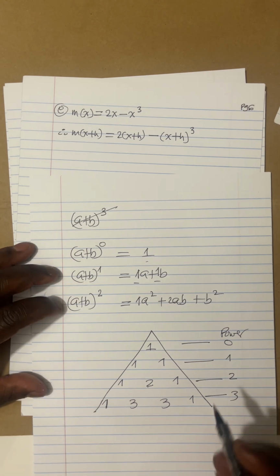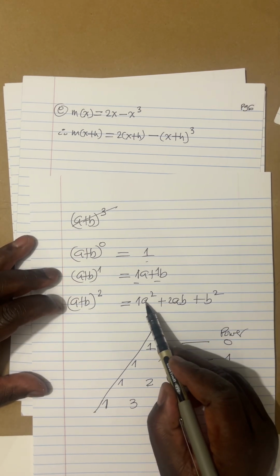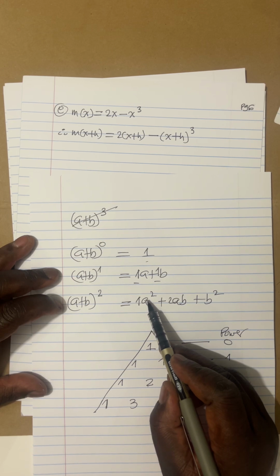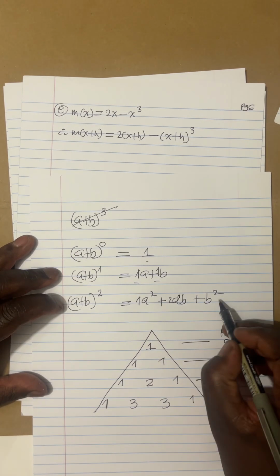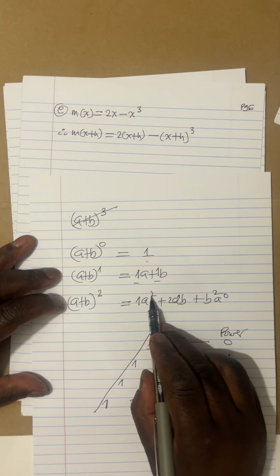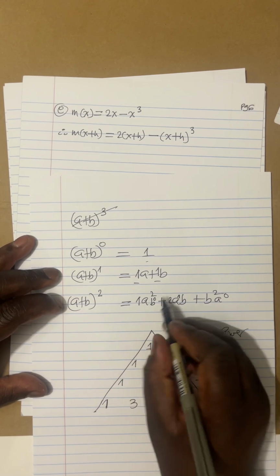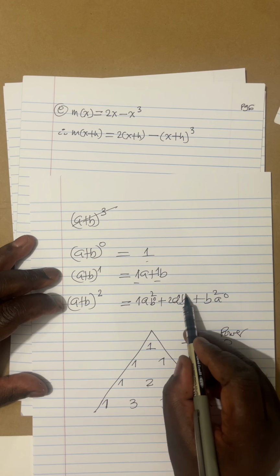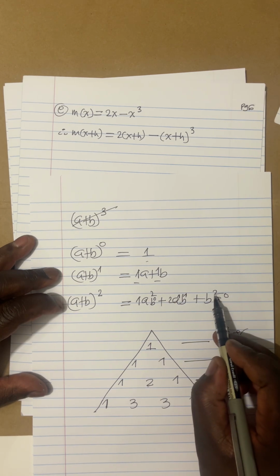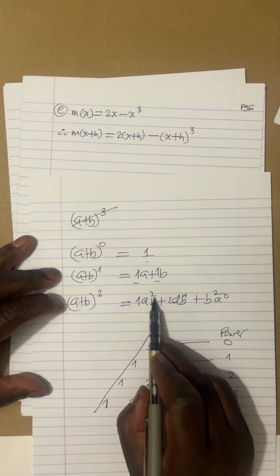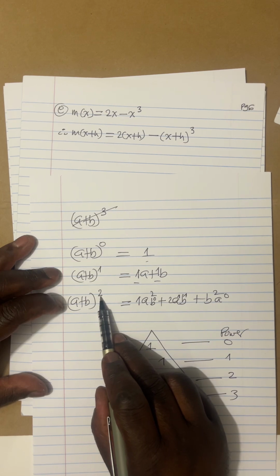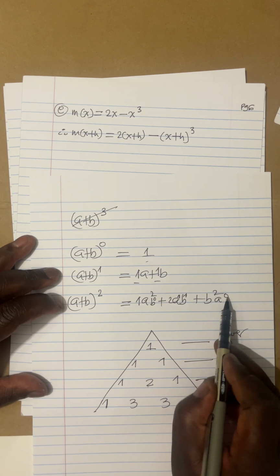And the powers, remember here, the power of a is decreasing. There is a 2, there is a 1 here, and here there's a power 0. So it's decreasing 2, 1, 0. The powers of b are increasing 0, 1, and here 2. In other words, when I add these two powers, I must always get the 2 there. 1 plus 1 is 2, 2 plus 0 is 2.